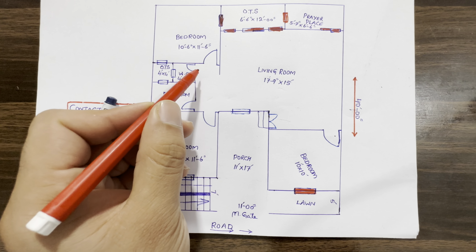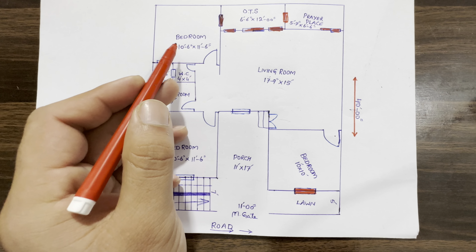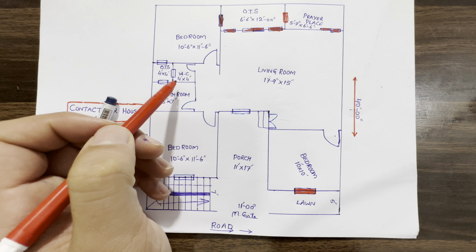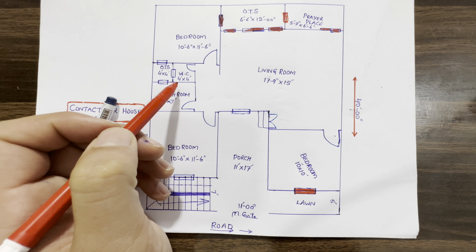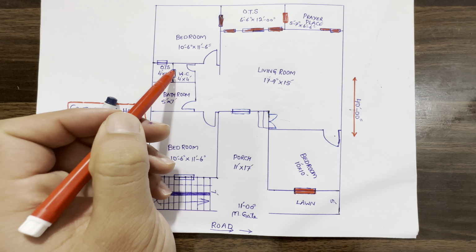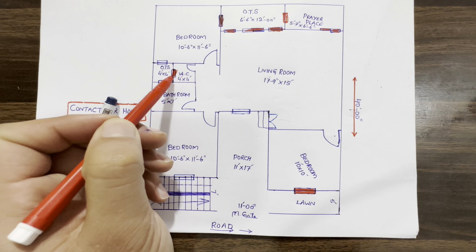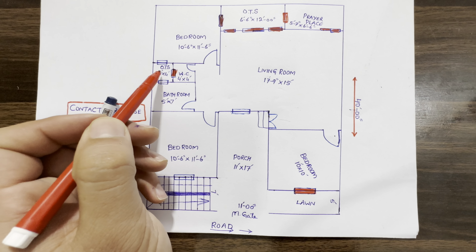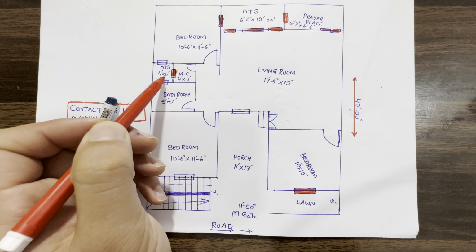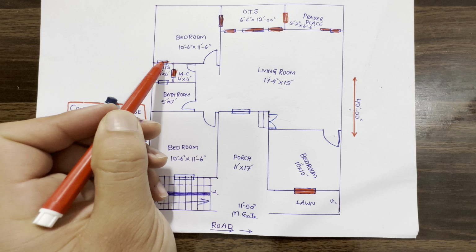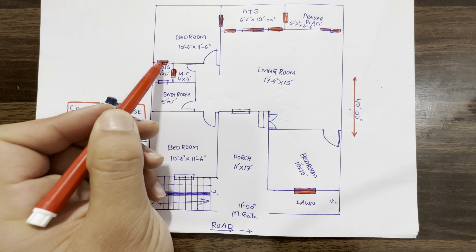Next, with this large door specially for this bedroom, the first one, you can say this is water closet. Size is 4 by 4 feet and this is its ventilation to the back side, which is OTS, open to sky, which size is 4 by 4 feet. For this window we have also this is the window, okay.